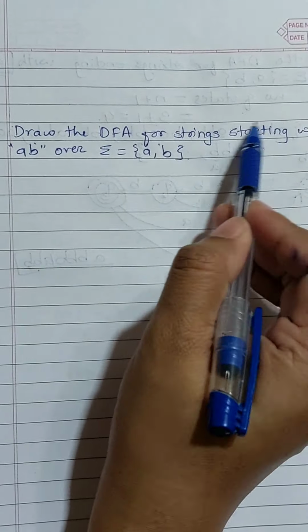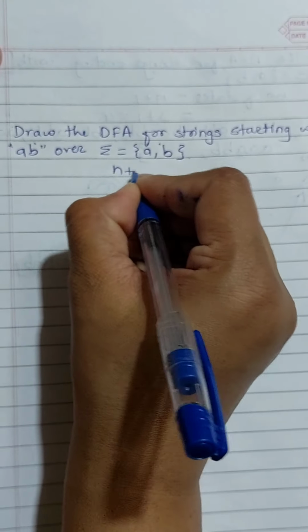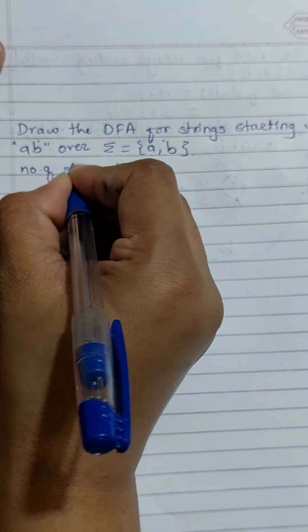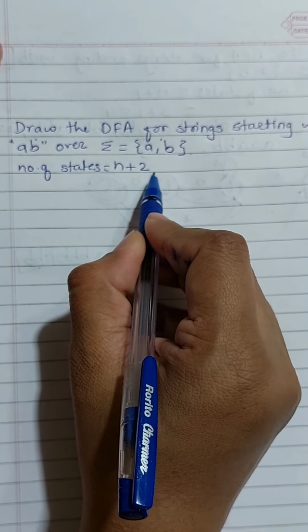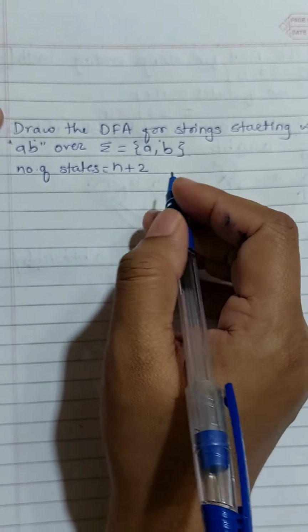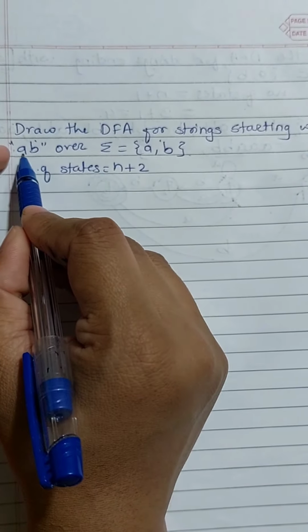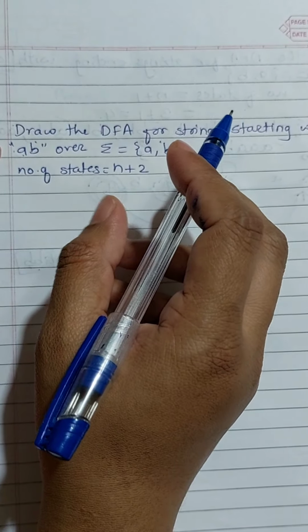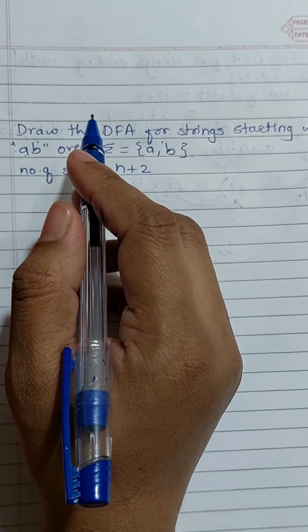Now if we have something like this, that is, strings starting with, we require n plus 2 number of states. So the formula for the number of states is modified a little over here to n plus 2 states. We require one more state because the string is starting with a particular substring. If you observe, it is starting with a. Now on one state, if it is given the input a, and it is said that it should start with a only, not with b.